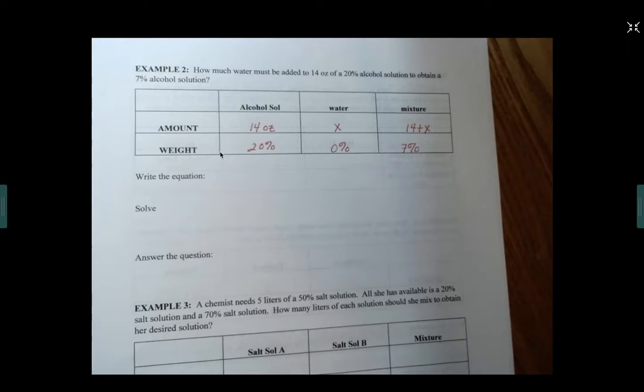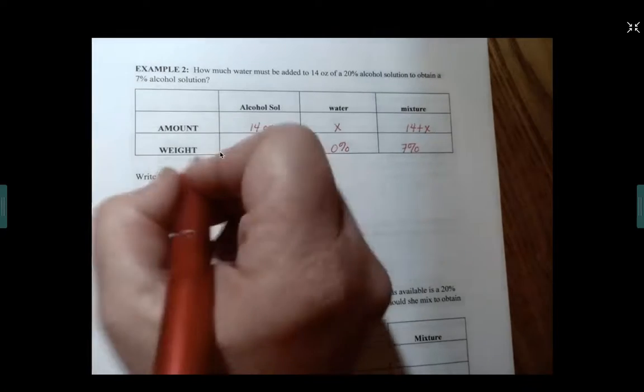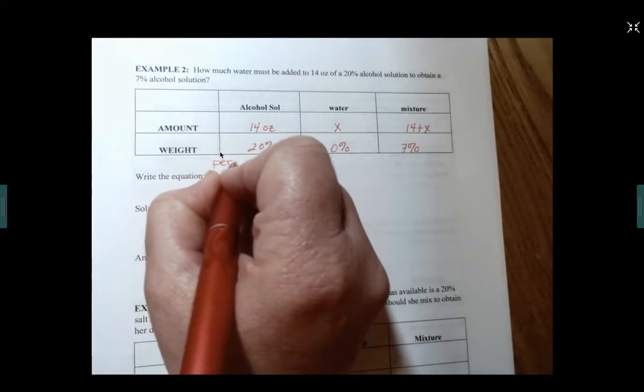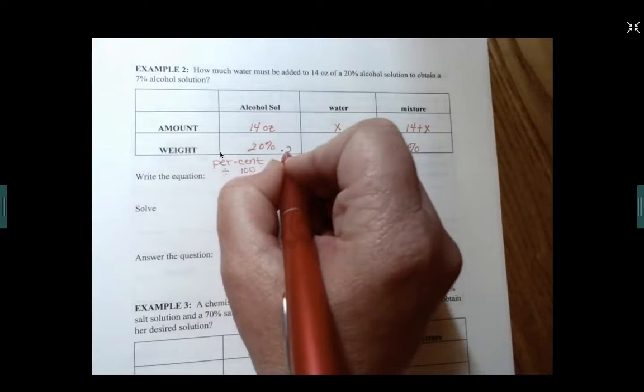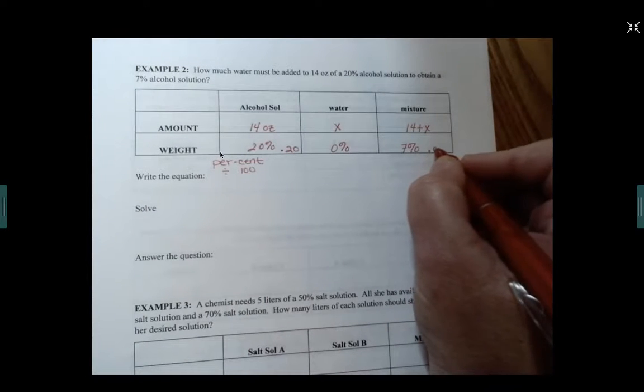Now with percentages, we can't put percentages into our equation. We must change them to decimals. So remember, percent means to divide by 100. If you divide by 100, you move your decimal 2 places. That becomes 0.2. That becomes 0.07. So now we'll write our equation.